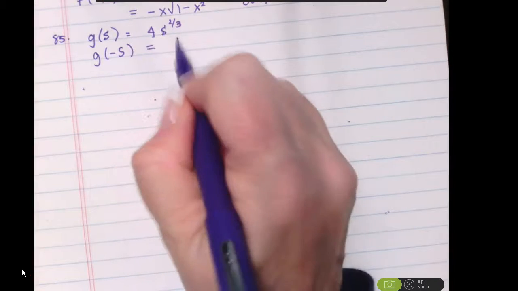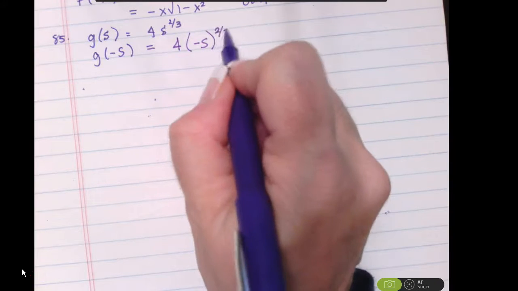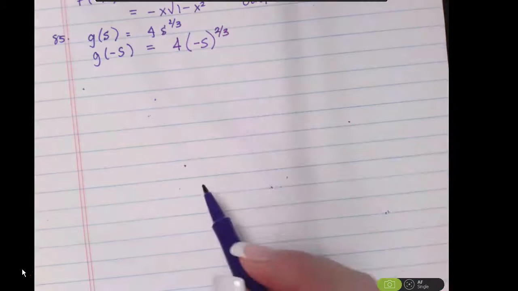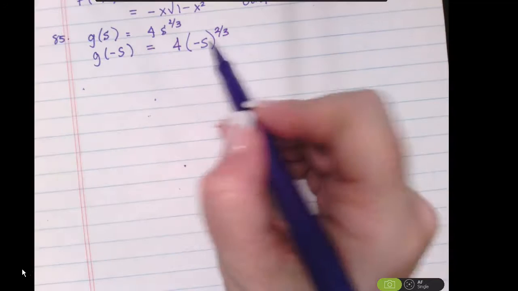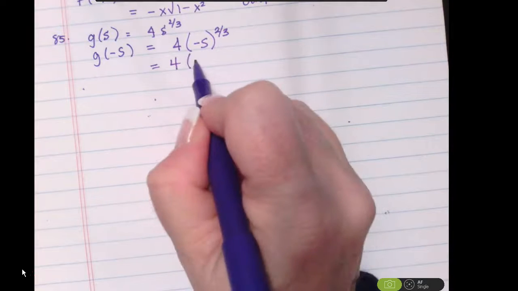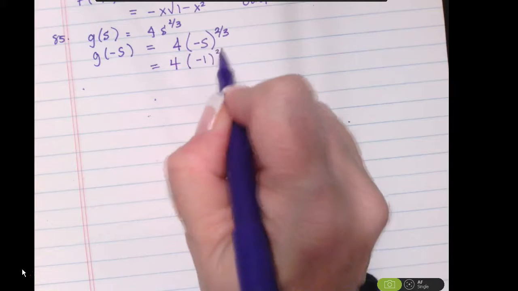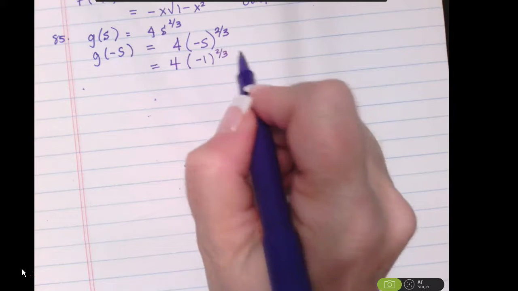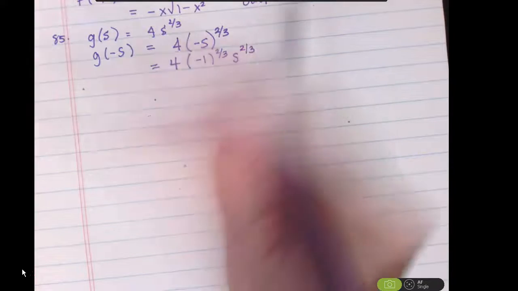So that is 4 times negative s to the 2/3. So what is negative 1? You know when we have a power to a power, you can say, okay, that's negative 1 times s, so negative 1 to the 2/3 power, and then s to the 2/3 power.